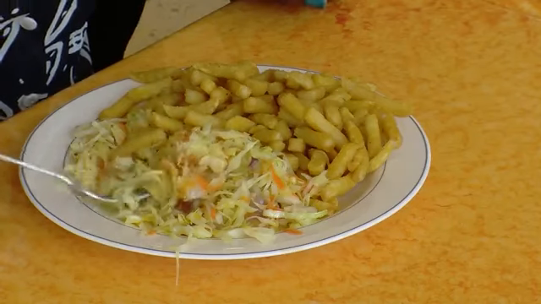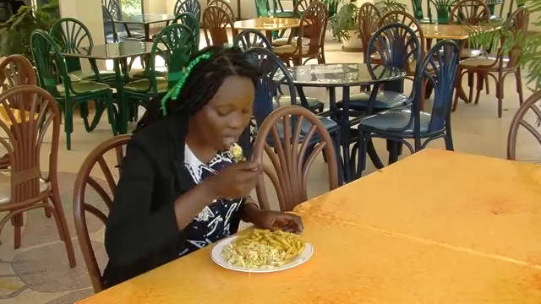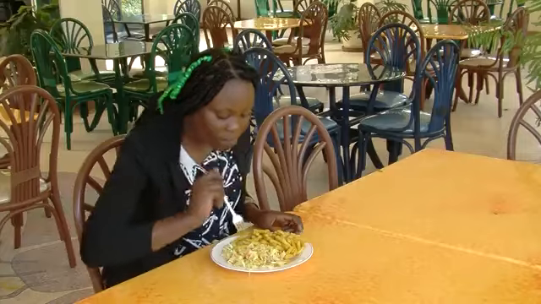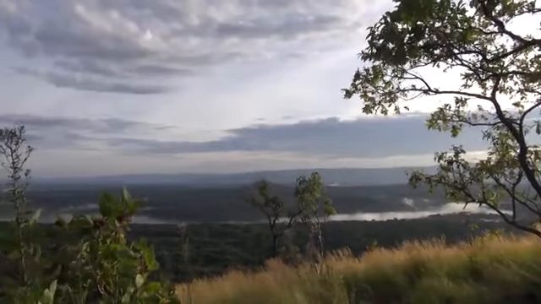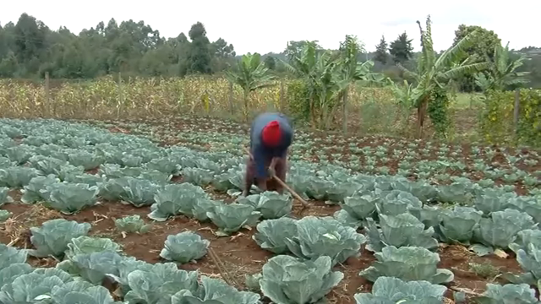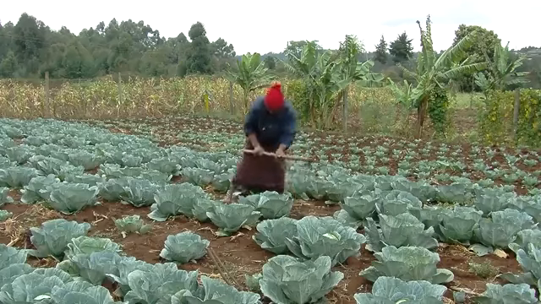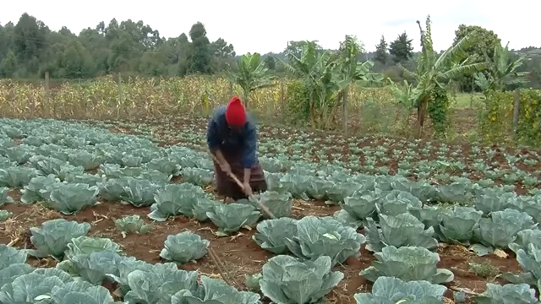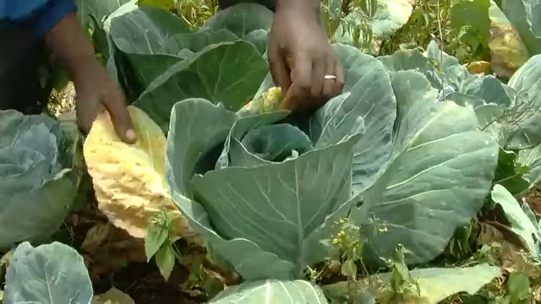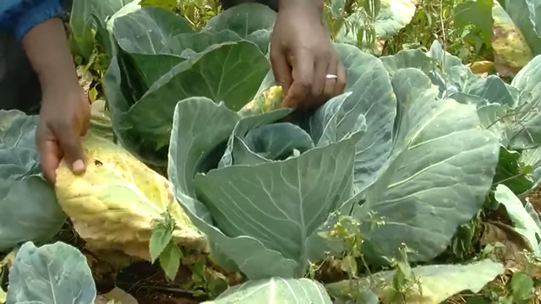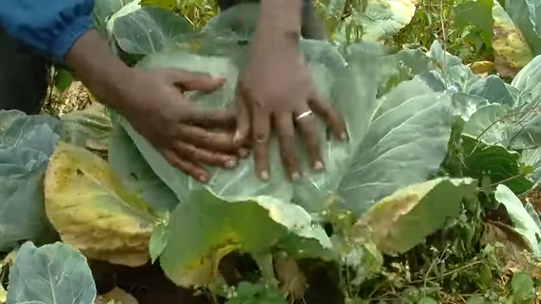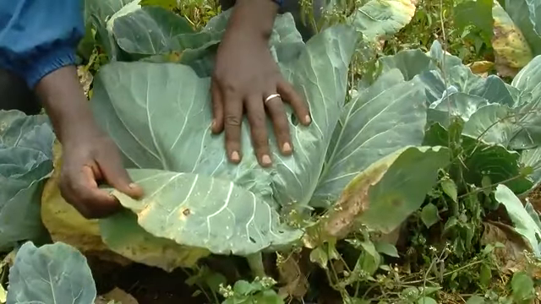Cabbages are nutritious and delicious when eaten raw or cooked. The leafy vegetable grows well in cooler climates and can be a good source of income for farmers. However, if farmers are not vigilant, cabbage production can be greatly affected by a disease known as cabbage black rot.